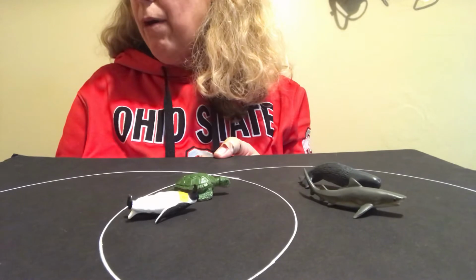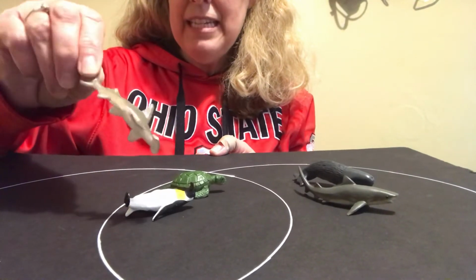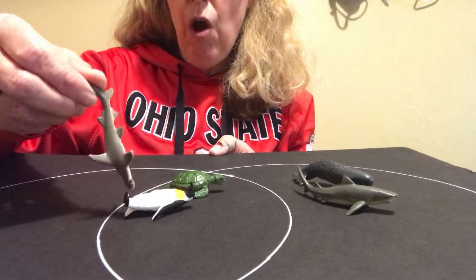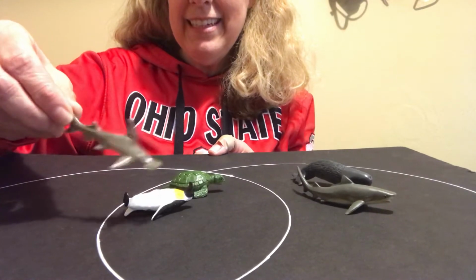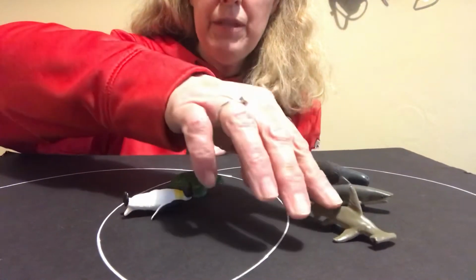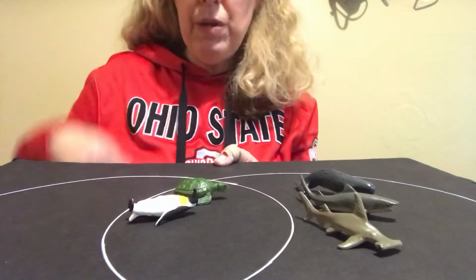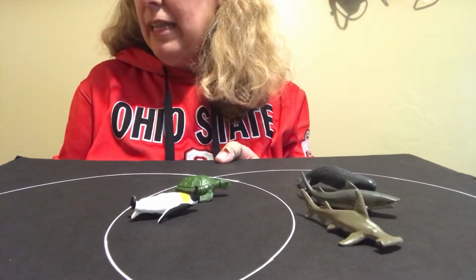How about, ooh, here's a hammerhead shark. Does he swim or walk? If you said swim, you're right. We're going to put it over here with the swim animals. I'm starting to notice something about those swim animals. They don't have any legs.